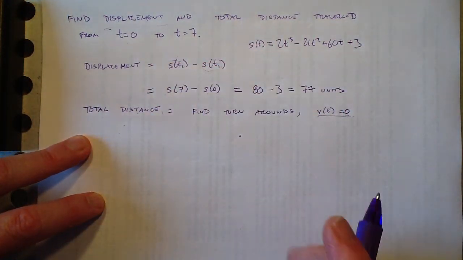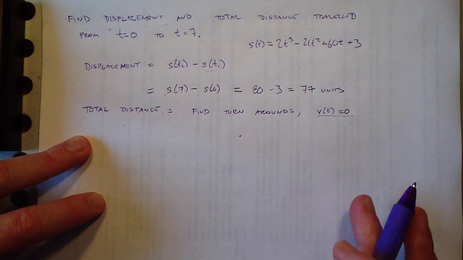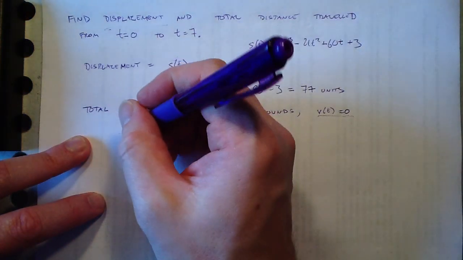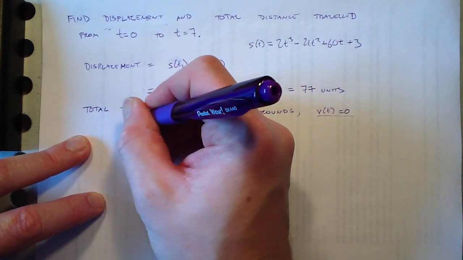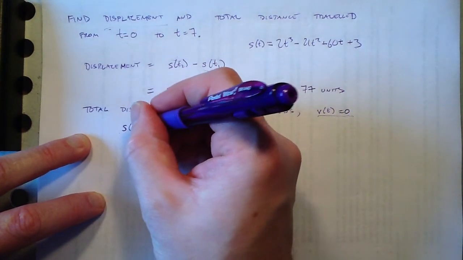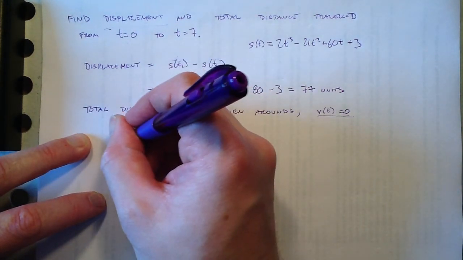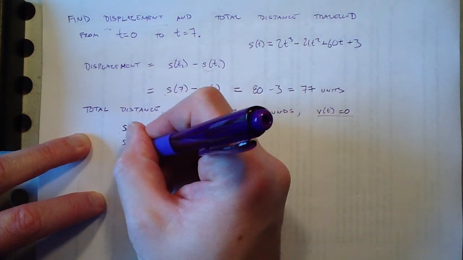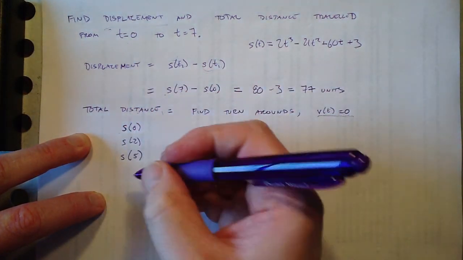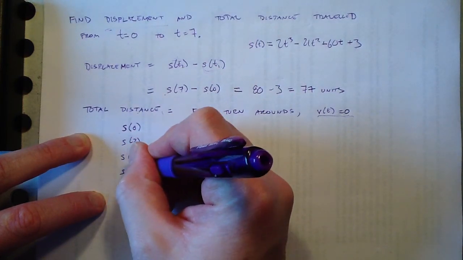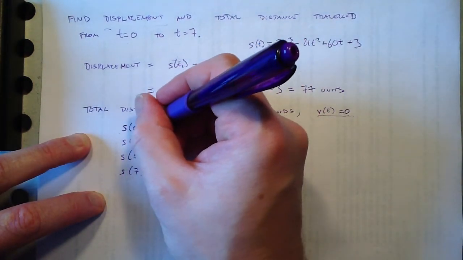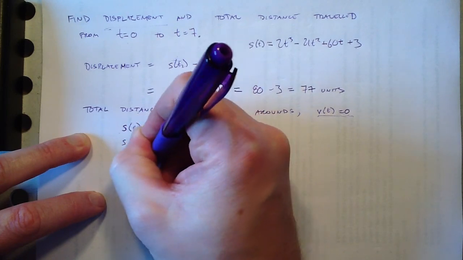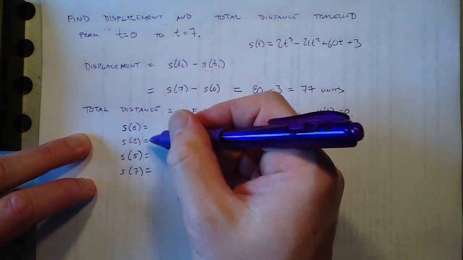So this is what we need to do. This should feel kind of like finding the absolute maximum and minimum of a function on a closed interval. We need to find what's my position when I started at 0, what's my position at time 2 when I turned around, what's my position at time 5, which is another turnaround, and what's my position at time 7. And then find how far I actually went in each one of those intervals.